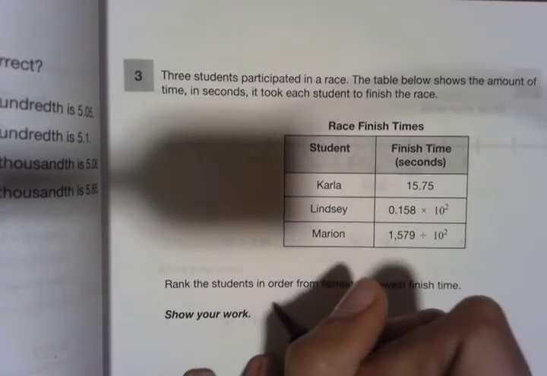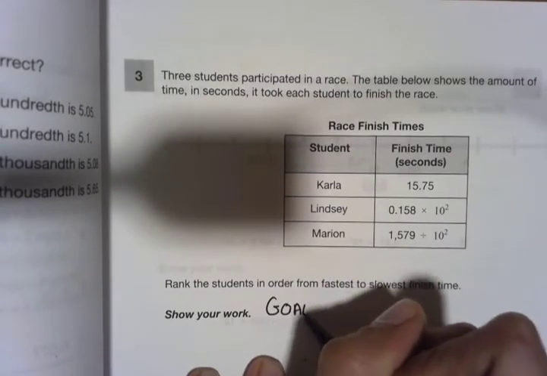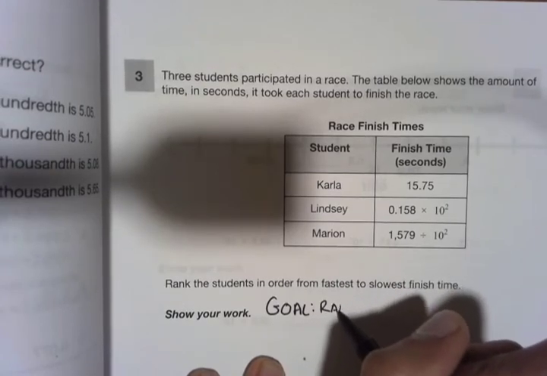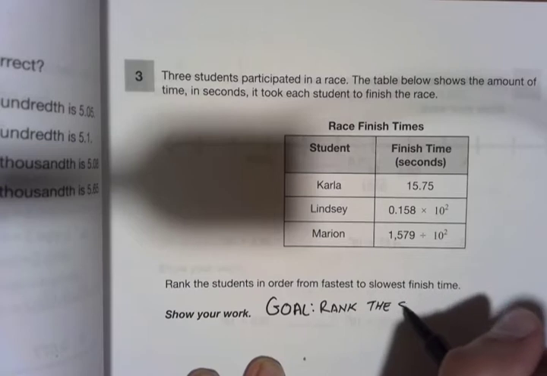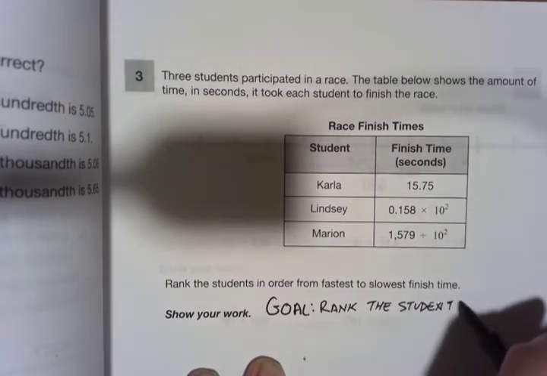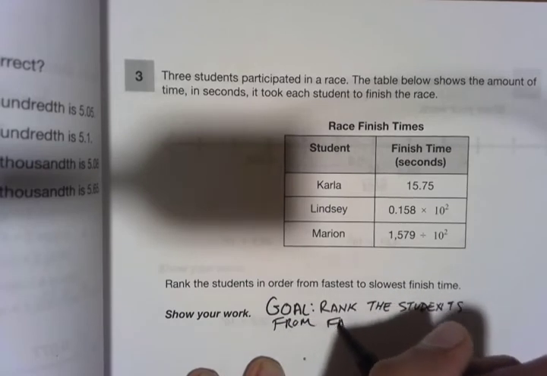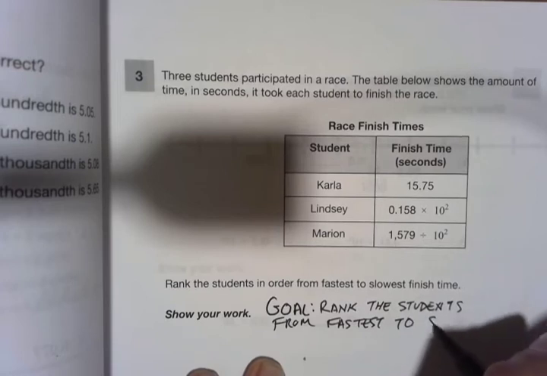So first, let's ask ourselves, what is our goal? Well, we don't need to look too far because our goal is right there. They want us to rank the students from fastest to slowest.